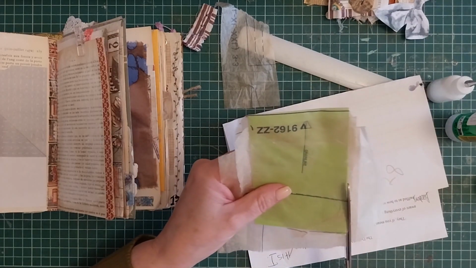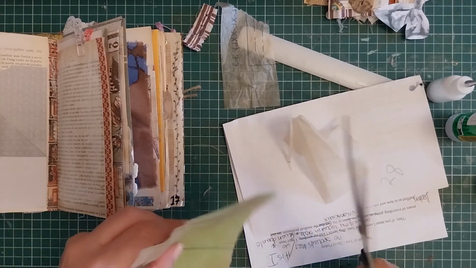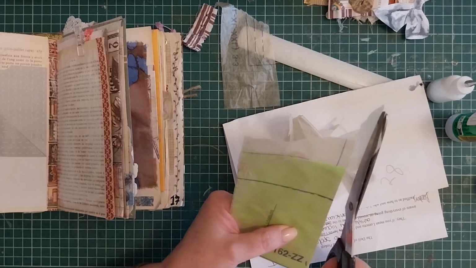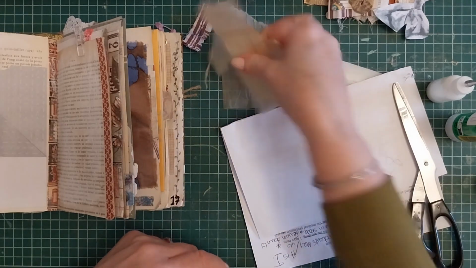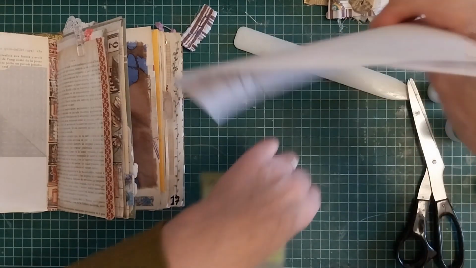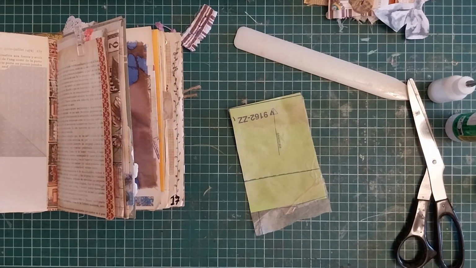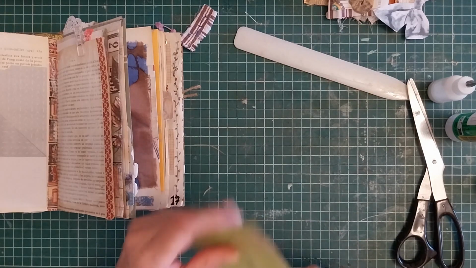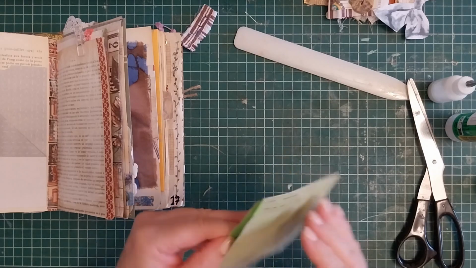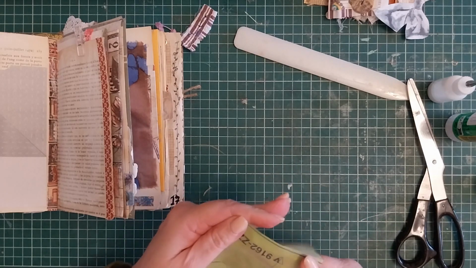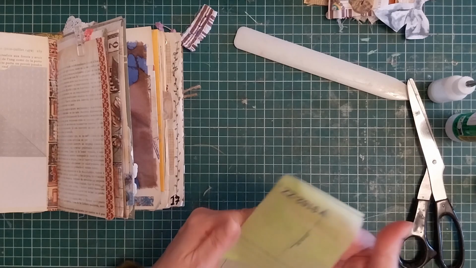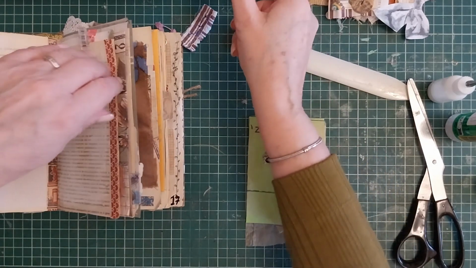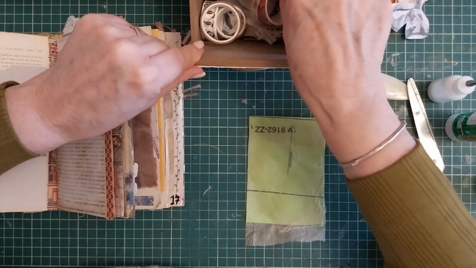So let's just trim that off. But I wanted to give you a few ideas. I quite like that hanging down there, so I'm going to use that. Okay. Right, get some tape out.